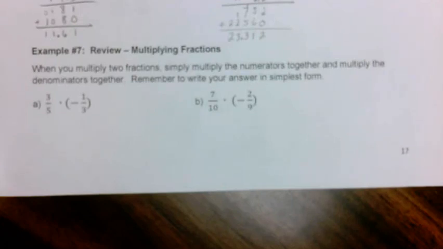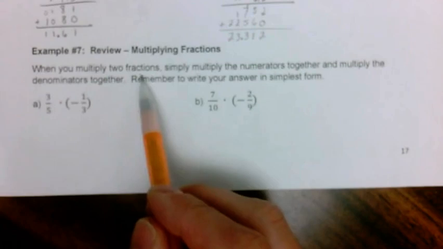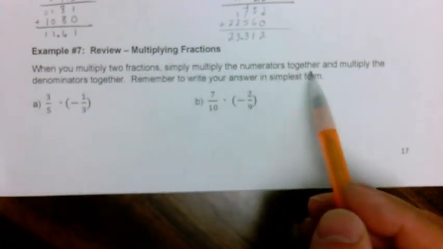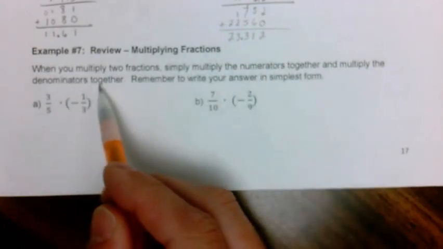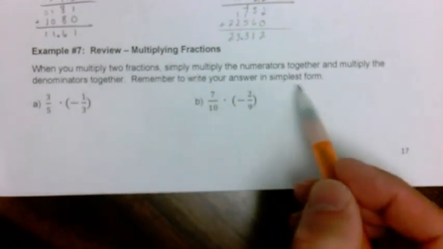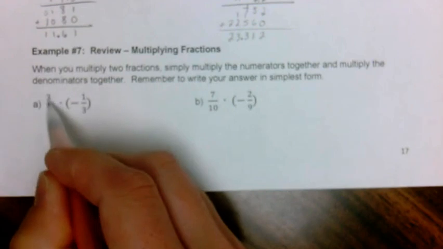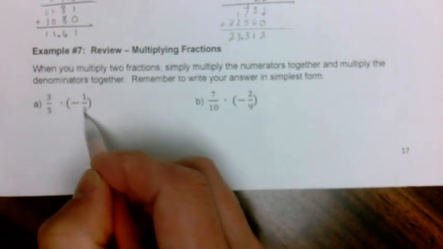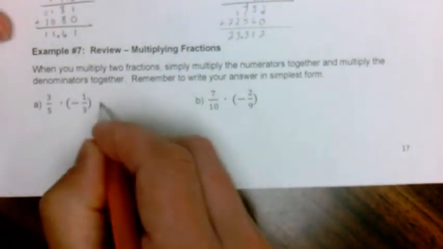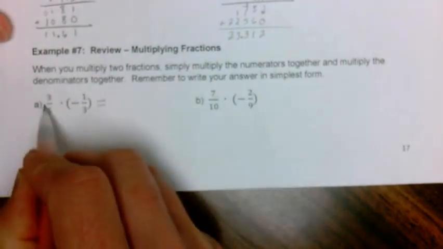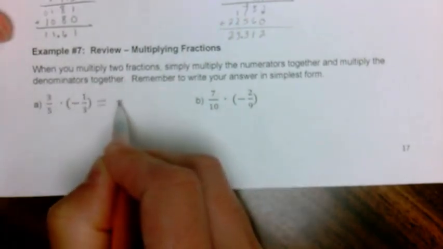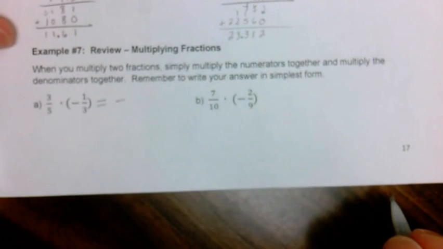We reviewed multiplying decimals together, and now we should review multiplying fractions together. Remember that when you multiply two fractions, you simply multiply the numerators together and you multiply the denominators together. We always want to make sure that our answer is in simplest form. So looking at this example, we have 3/5 times negative 1/3. Again, I already know something about the answer when I look at the signs. A positive times a negative will be a negative. So I'm going to have a negative answer here.